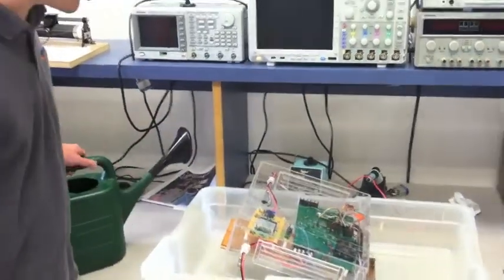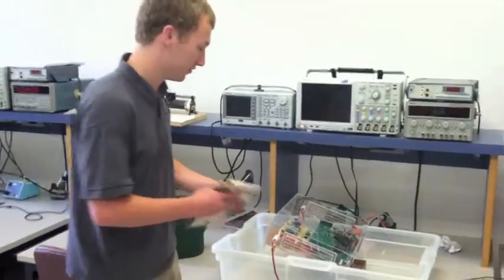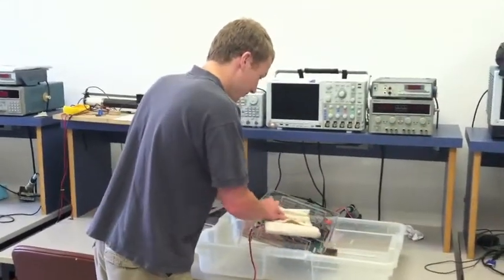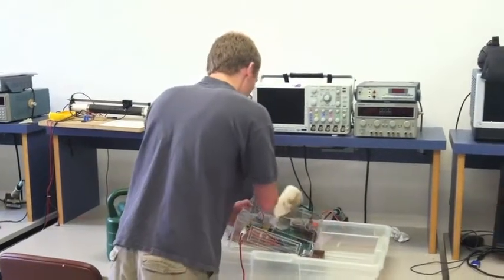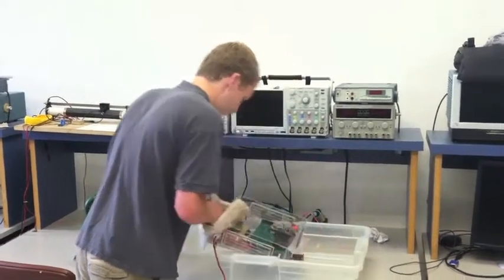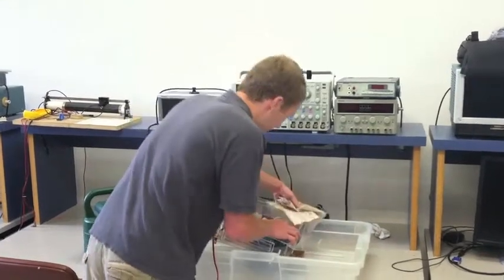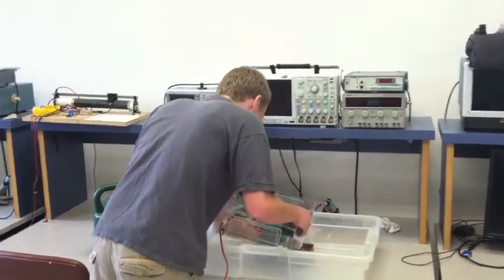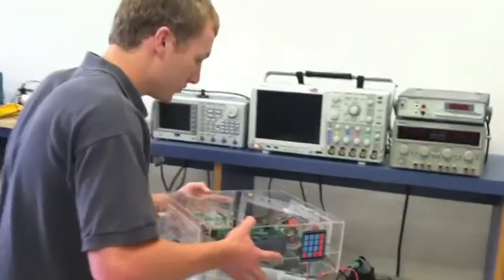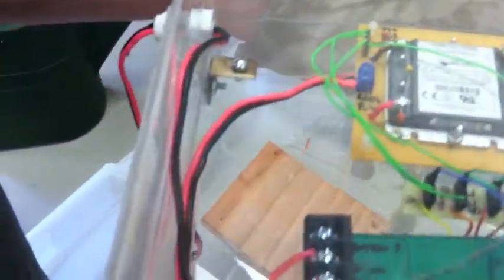So now I will dry it off, and so we can inspect to see if there's any water inside the enclosure. So as you can see, there's not any water inside the enclosure, and our circuits are protected from the elements.